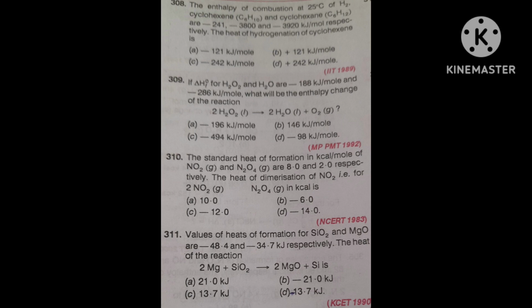Then four options are given. First option is minus 196 kilojoule per mole. Second, 146 kilojoule per mole. Third, minus 494 kilojoule per mole. Fourth, minus 98 kilojoule per mole.